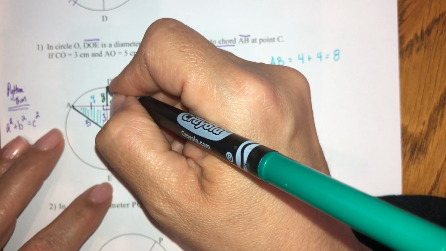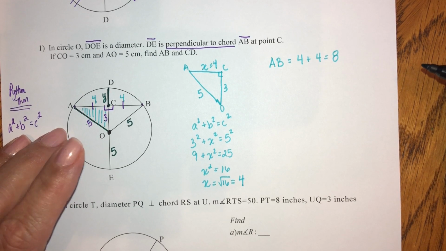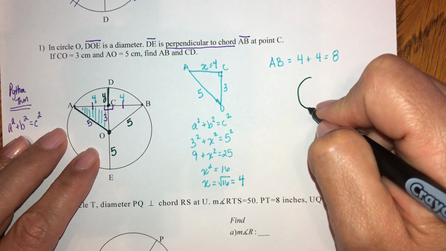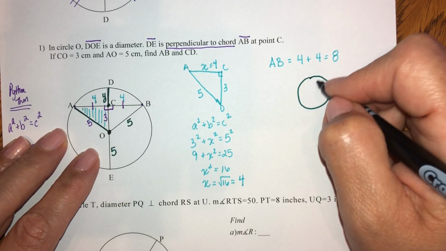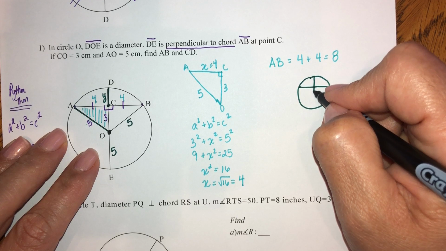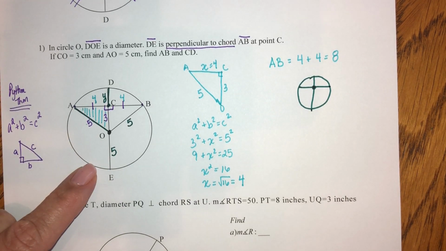CD is this piece up here. Well, this is going to bring us back to what we learned about yesterday. So what I'm going to do is I'm going to redraw this picture with just the parts that I need. I have a circle, and basically I have a chord that's meeting a diameter. Yes, they happen to be perpendicular, but for the purposes of this part of the problem, all I care about is the fact that they are two chords, technically, that are crossing each other in a circle.